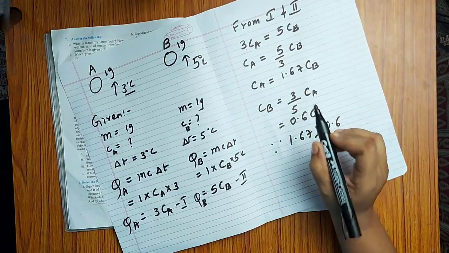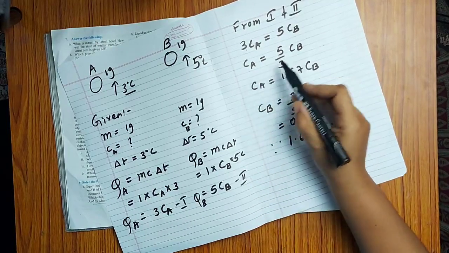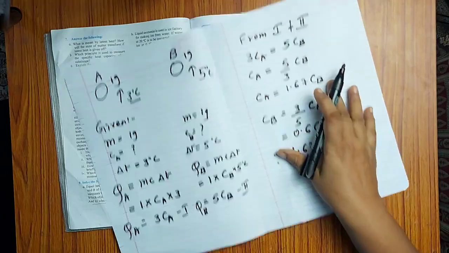Now, by which factor is it greater? By 5 upon 3. Why?